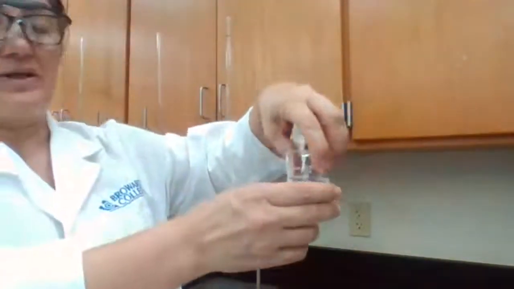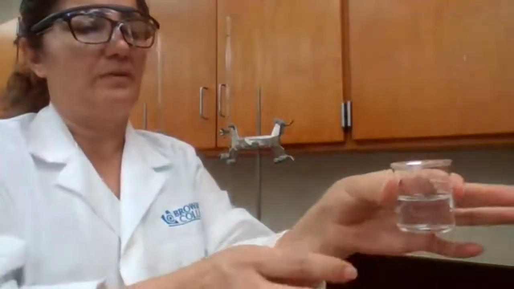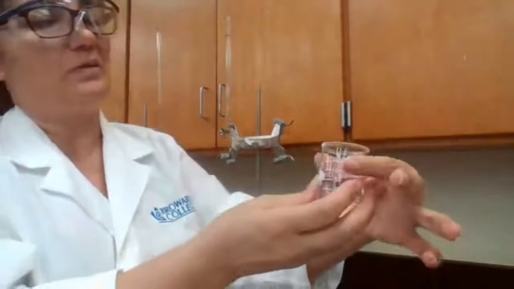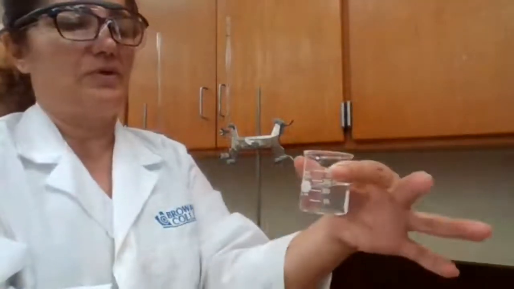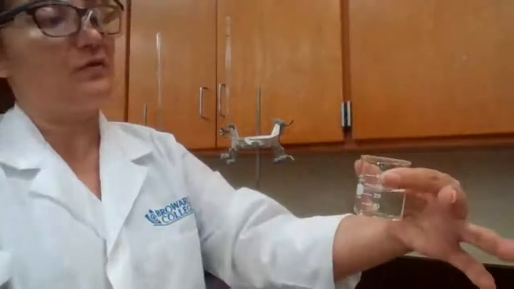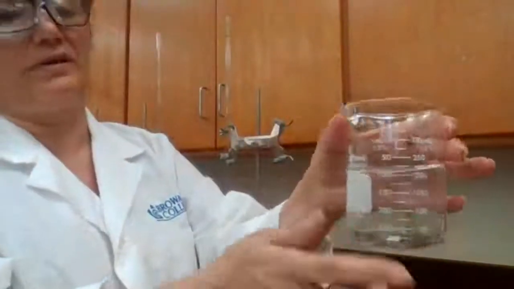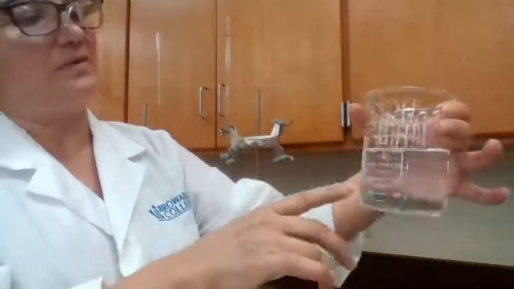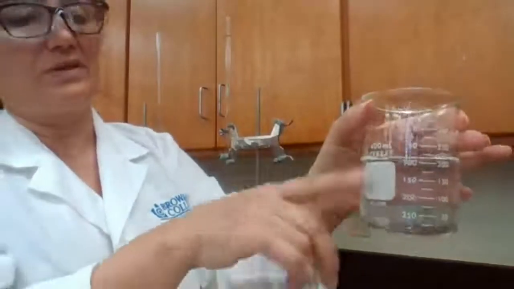A beaker is not a measuring device. It's more for transferring. If you want to transfer anything less than 50 milliliters, you can use this 50 milliliter beaker. If you want to transfer a volume of around 400 milliliters, or any volume between 50 or 100 and 400, you could use this one.